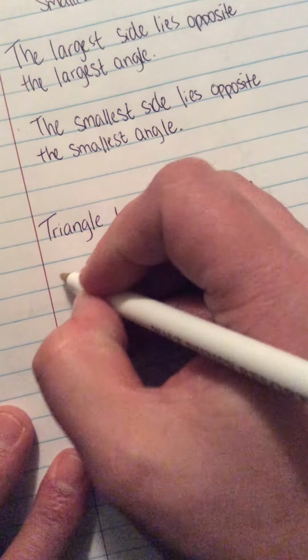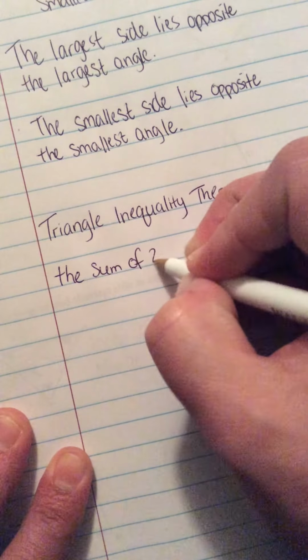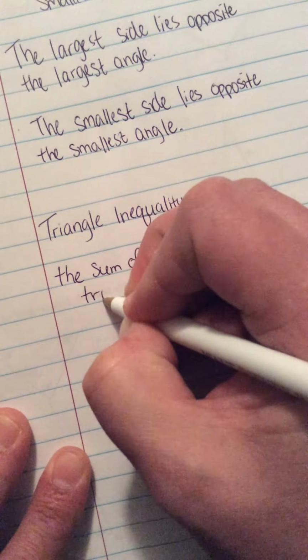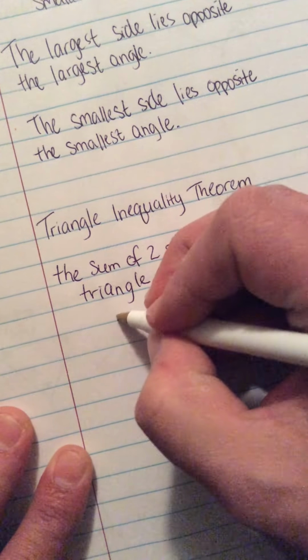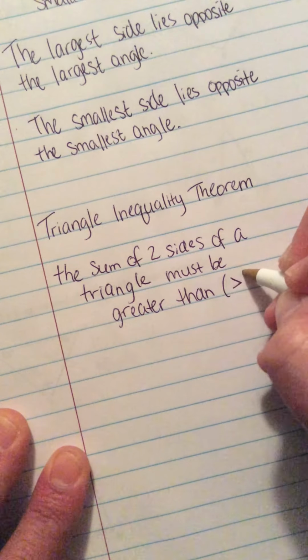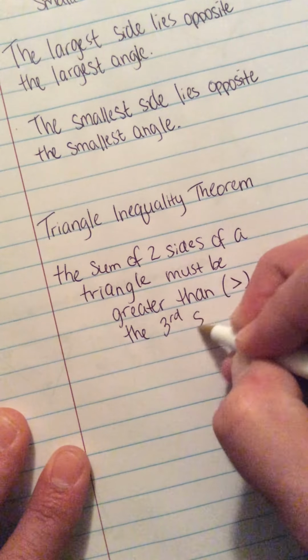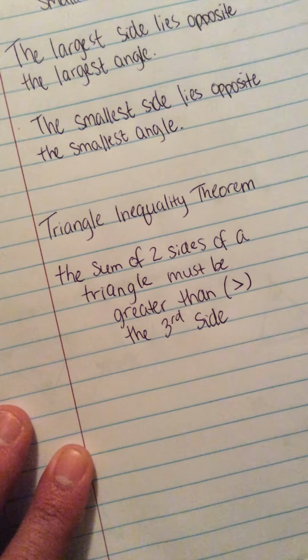Let's put our other concept to use here. The Triangle Inequality Theorem says that the sum of two sides of a triangle must be greater than, I'm just going to put the little symbol in there, greater than the third side. What does that mean? Let's use this in practice here.